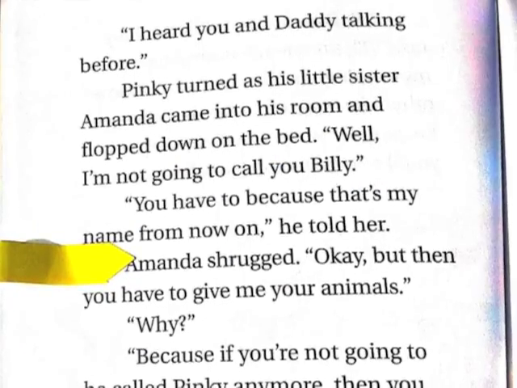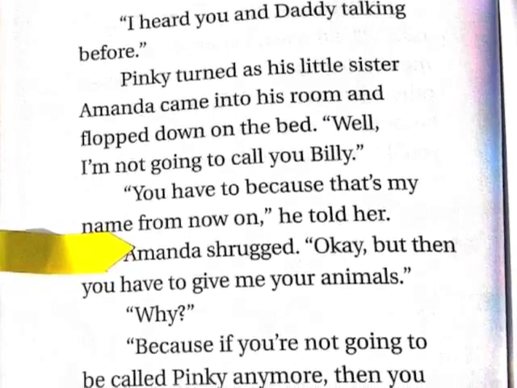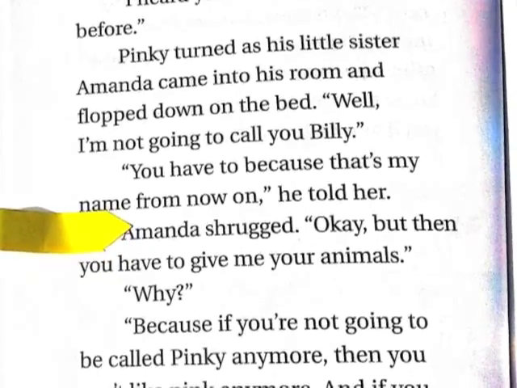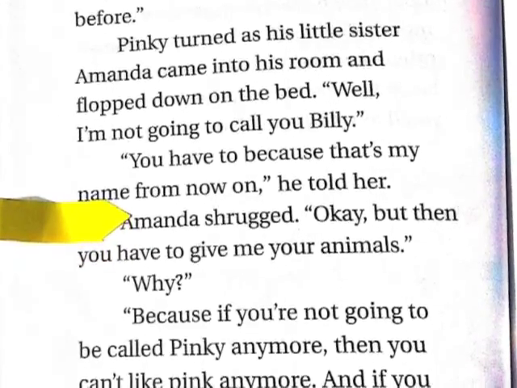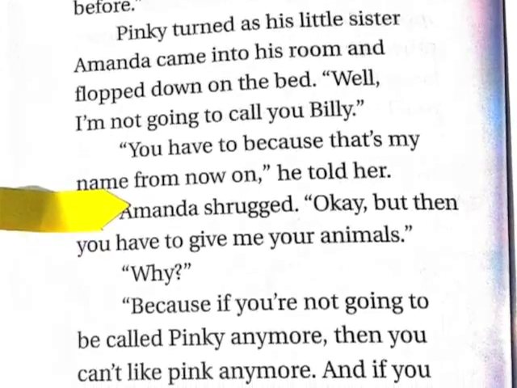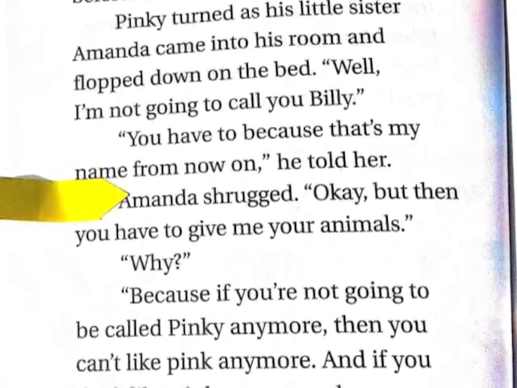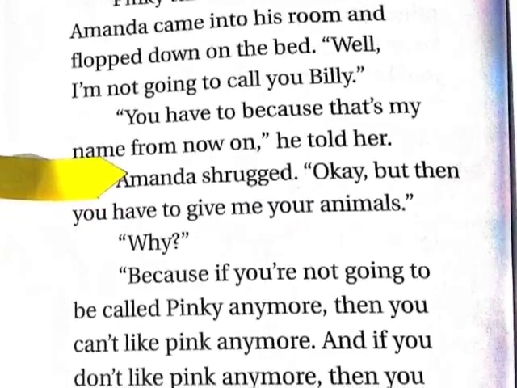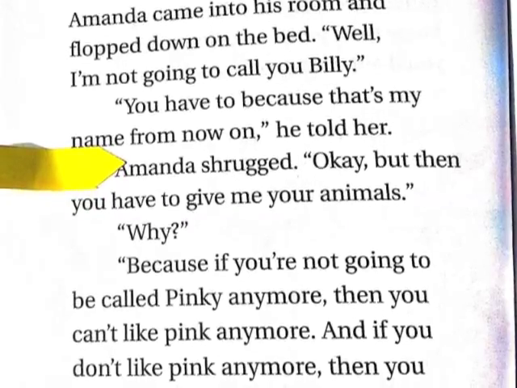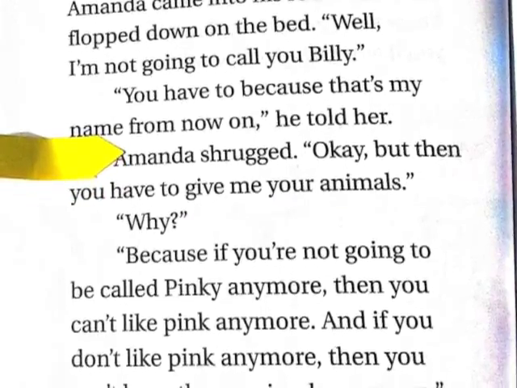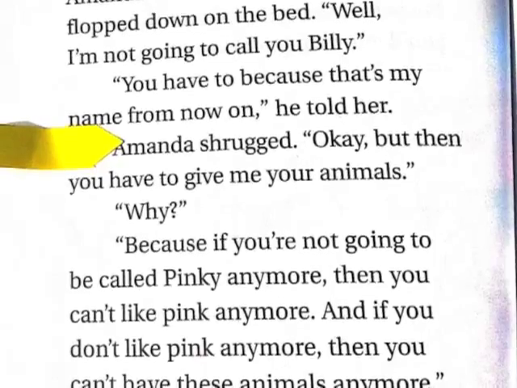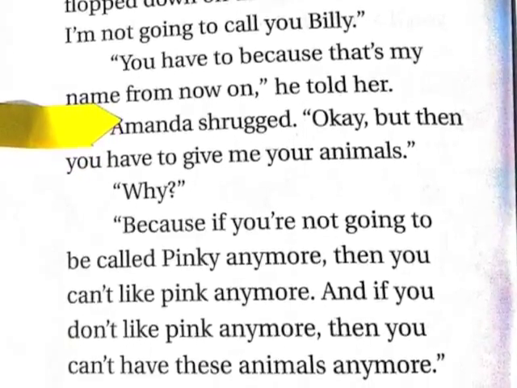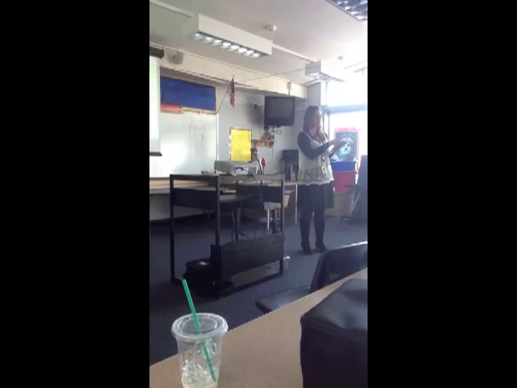"I heard you and Daddy talking before." Pinky turned and his little sister Amanda came in the room and flopped down on the bed. "Well, I'm not going to call you Billy." "You have to because that's my name from now on," he told her. Amanda shrugged. "Okay, but then you have to give me your animals." "Why?" "Because if you're not going to be called Pinky anymore, then you can't be like Pink anymore. And if you don't like Pink anymore, then you can't have these animals anymore." Pinky thought about what his sister said. Then he gave her every one of his stuffed animals. That night he woke up several times. He looked around his empty room and wondered where he was.